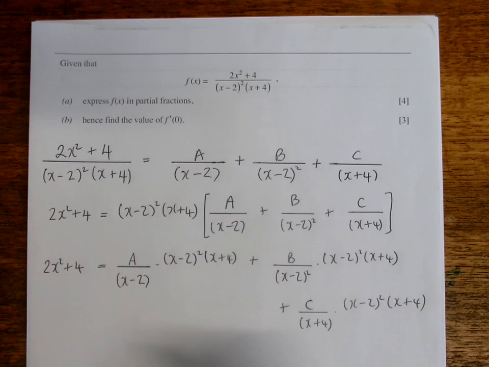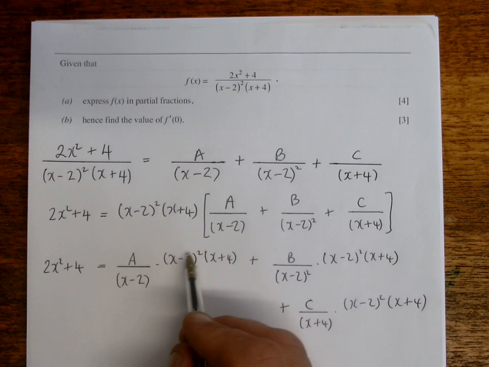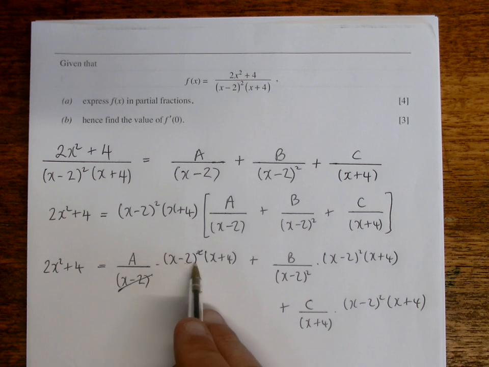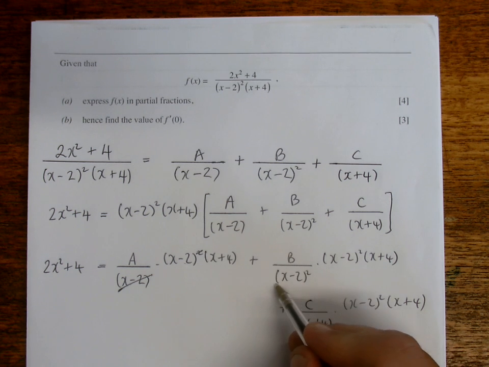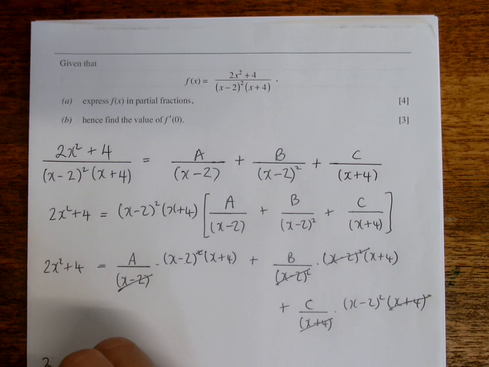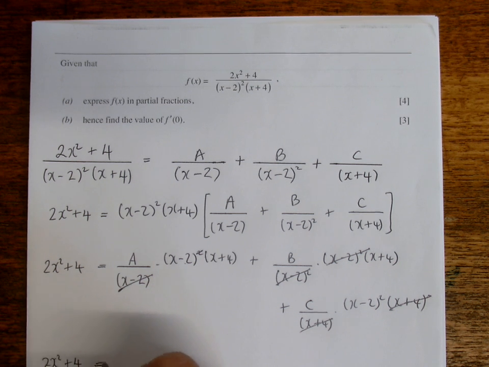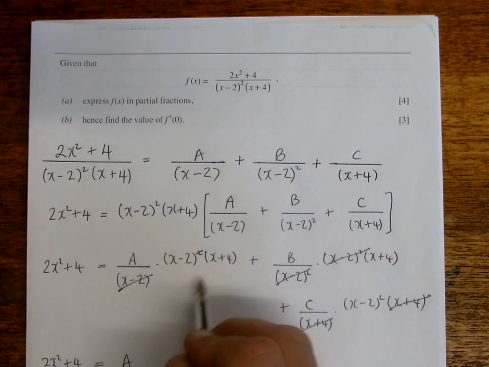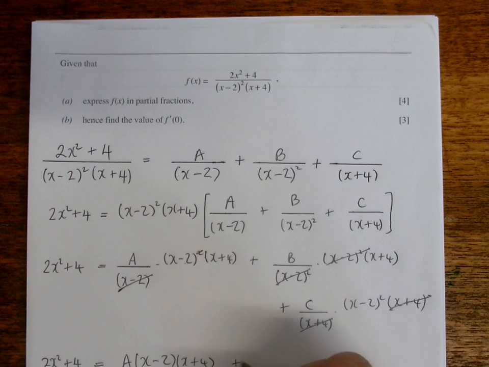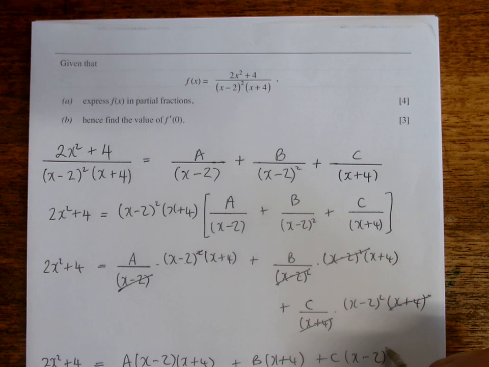And what happens then of course is that we can cancel. Because you've got x minus 2 squared here and x minus 2 on the bottom, x minus 2 will cancel with the square there, so we're just left with x minus 2. The whole thing will cancel here, x minus 2 squared with x minus 2 squared, and here we've got x plus 4 cancelling with that x plus 4. So we end up having 2x squared plus 4 equals a times x minus 2, x plus 4, plus b times x plus 4, plus c times x minus 2 all squared.